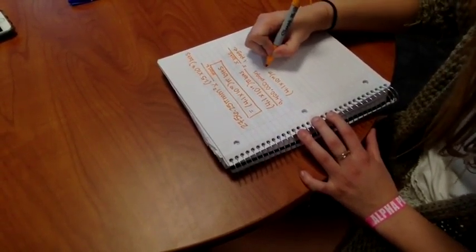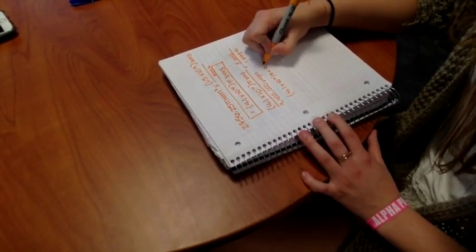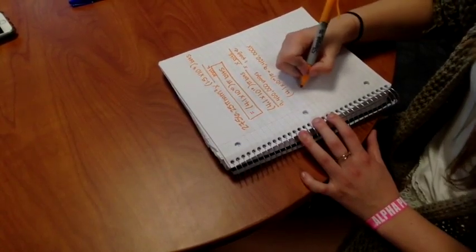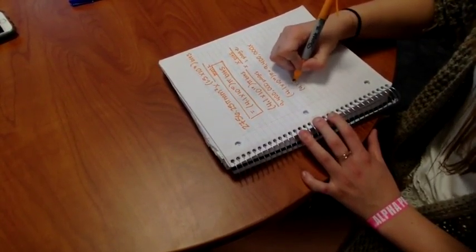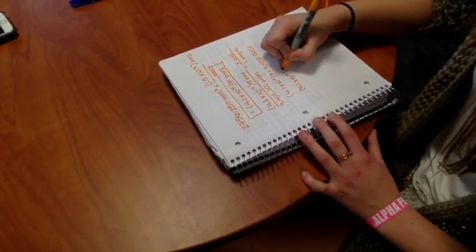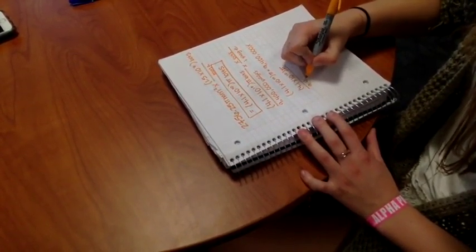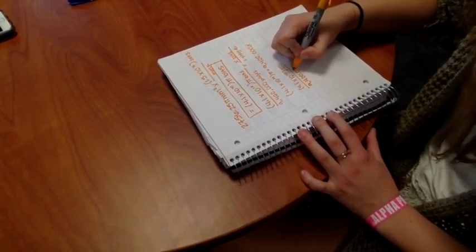Now we cross multiply. 4.1 times 10 to the 10th pi is equal to 9,400,000 x. Now solve for x. 4.1 times 10 to the 10th pi over 9,400,000 is equal to 1.4 times 10 to the 4th pi bits.